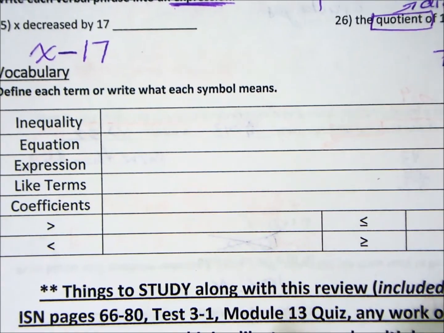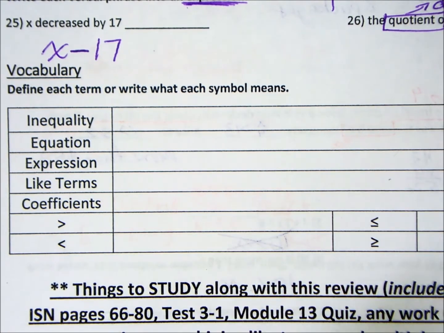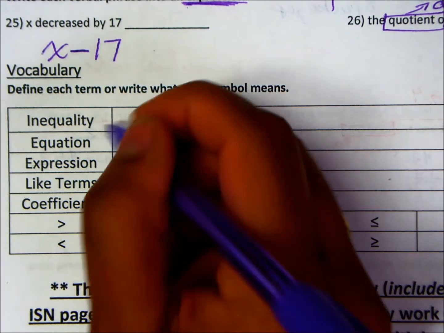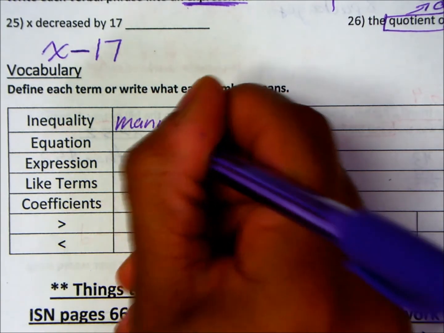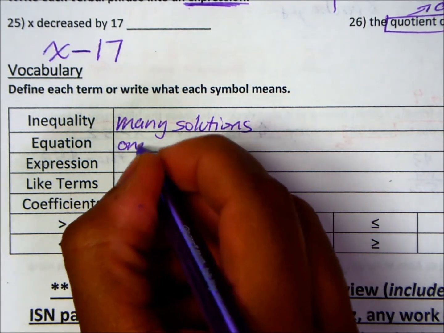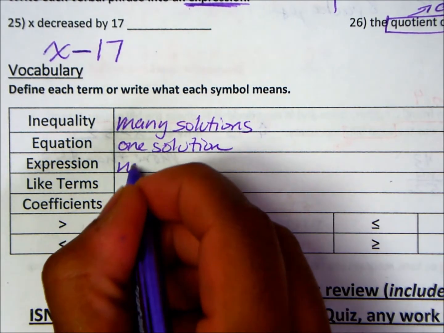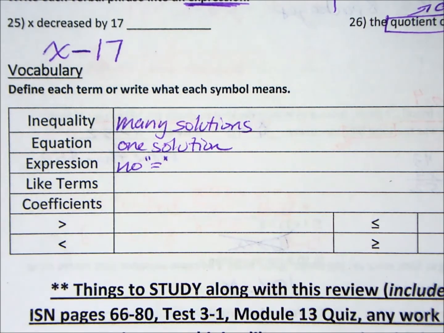For your vocabulary, some notes for each one. Inequality has many solutions. Equations just have one solution. An expression has no equal sign.